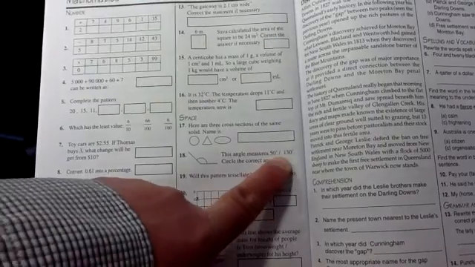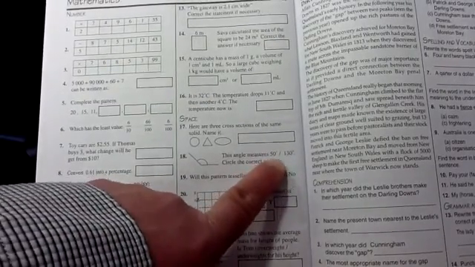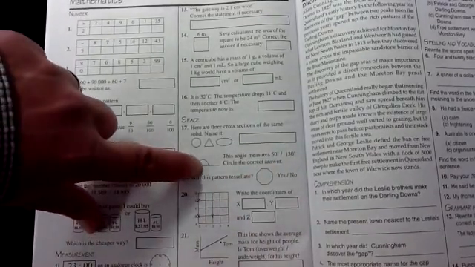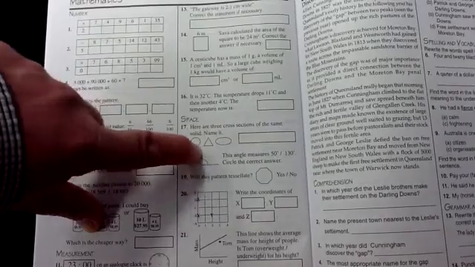This angle measures 50 degrees or 130 degrees. Circle the correct answer. Well, we know a right angle is 90 degrees, and that's bigger than a right angle, so I wonder which one it is. Alright, moving on.